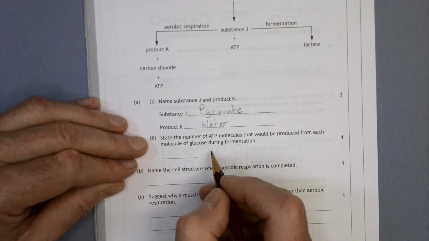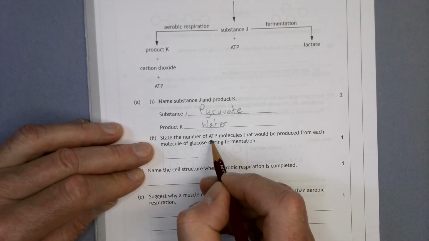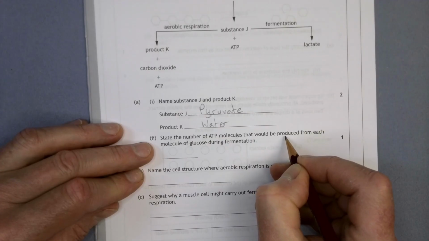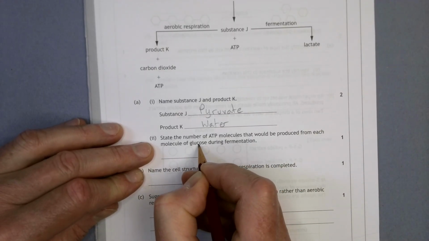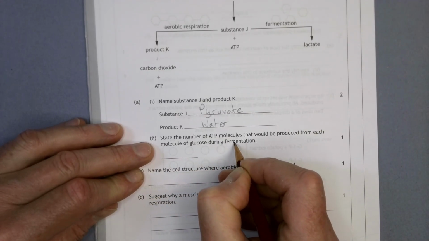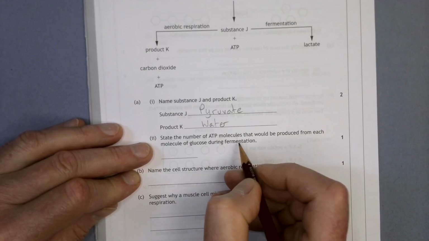Okay. Good. State the number of ATP molecules that would be produced from each molecule of glucose during fermentation. All right.